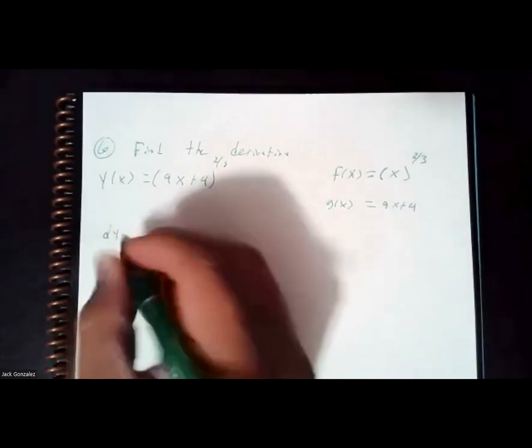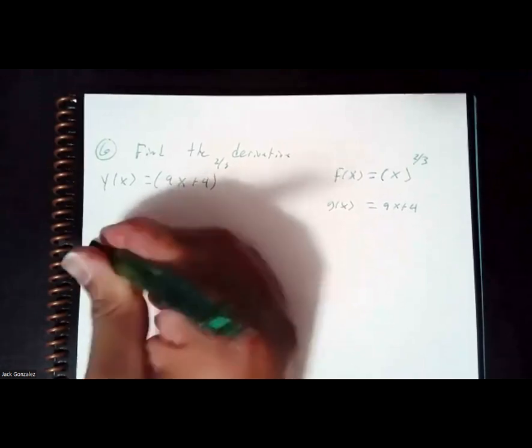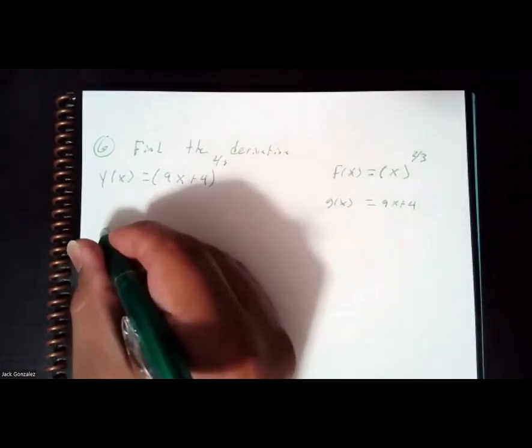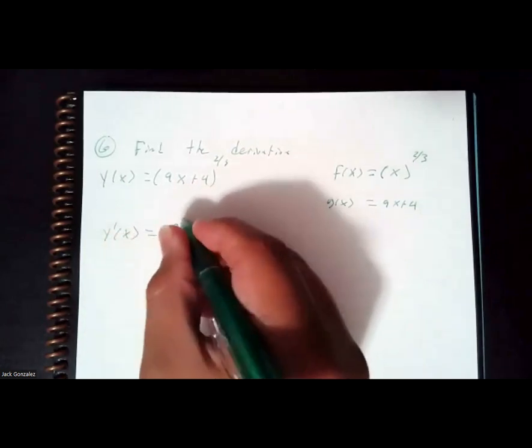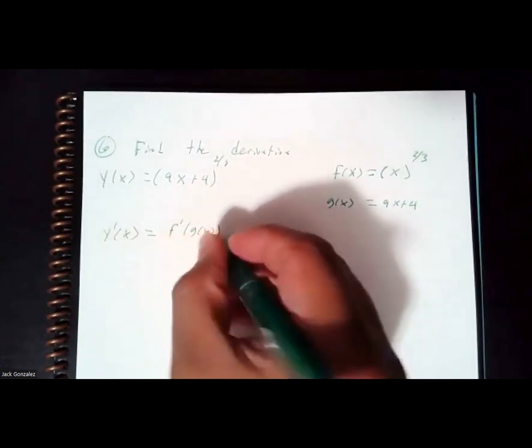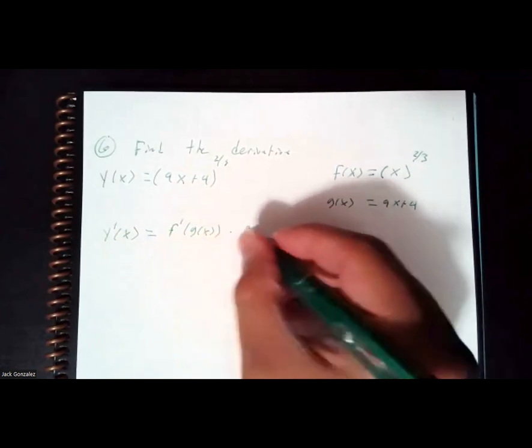So the derivative, well, let's do the other notation first one more time. The derivative of y is equal to f prime of g times the derivative of the inner function.